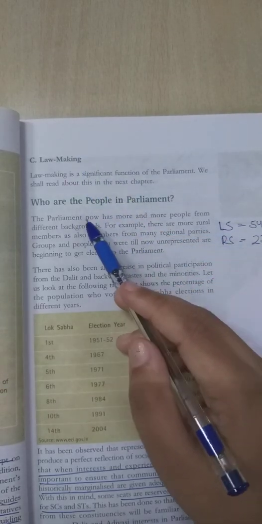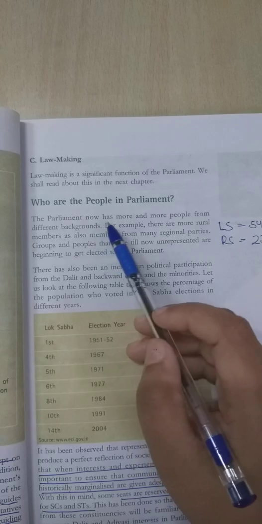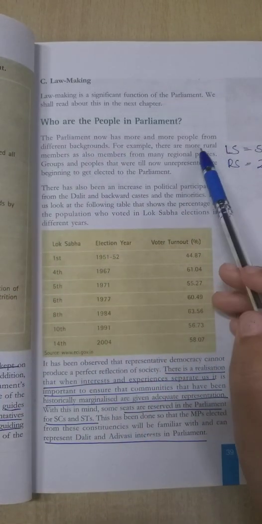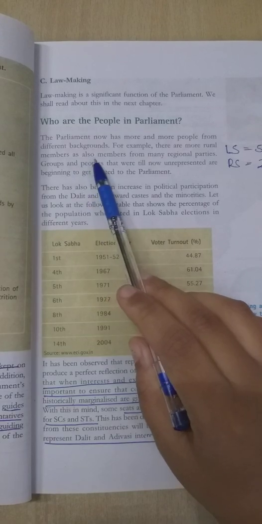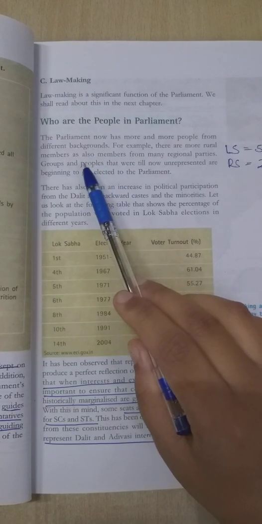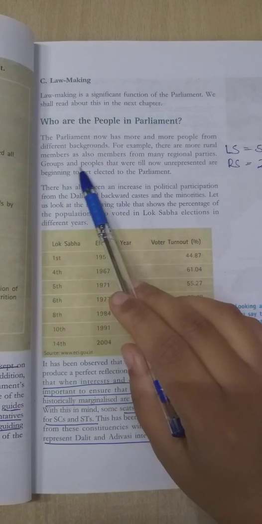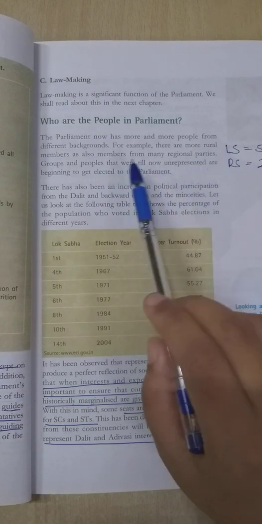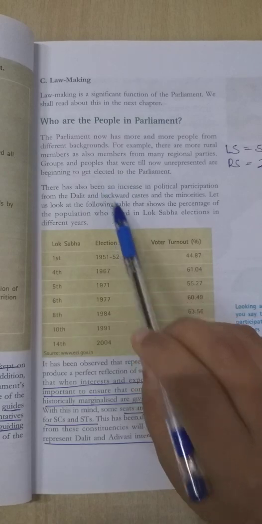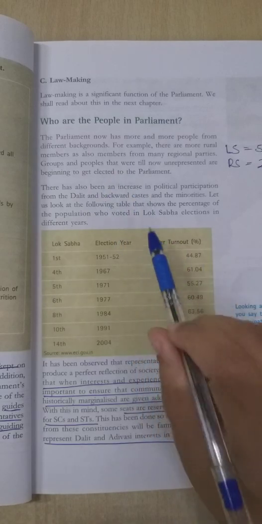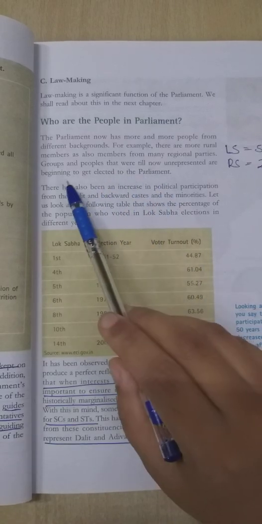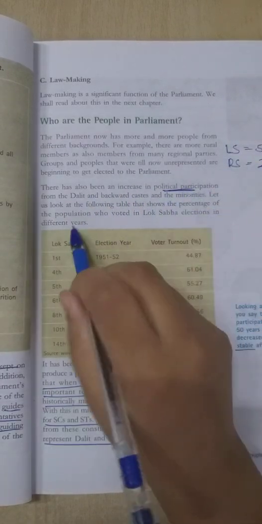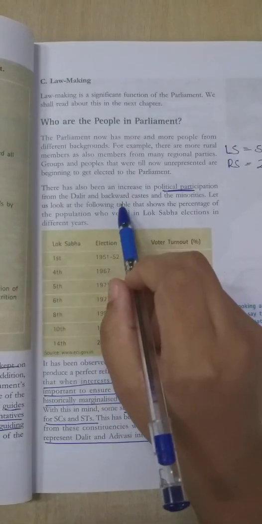Who are the people in parliament? The parliament now has more and more people from different backgrounds. For example, there are more rural members and also members from many regional parties, groups, and peoples that were till now unrepresented, who are getting elected to the parliament. There has also been an increase in political participation from the Dalit, backward castes and minorities.